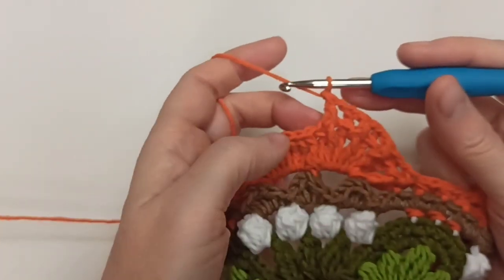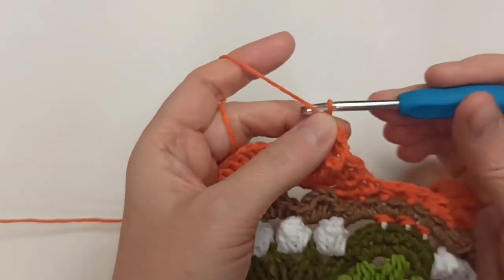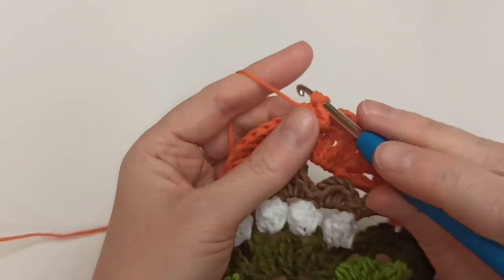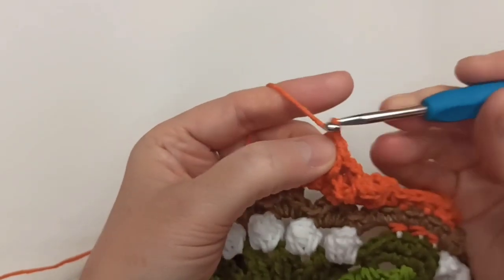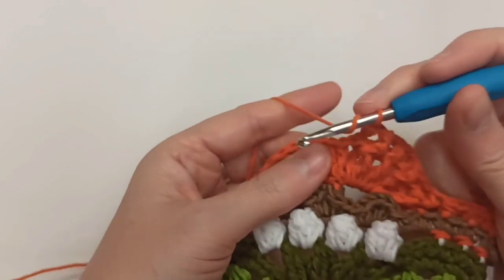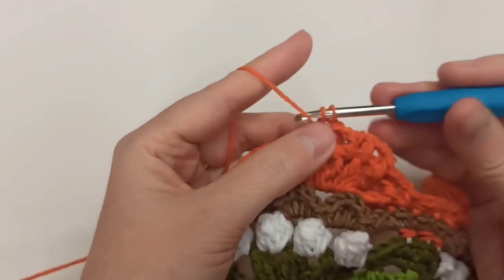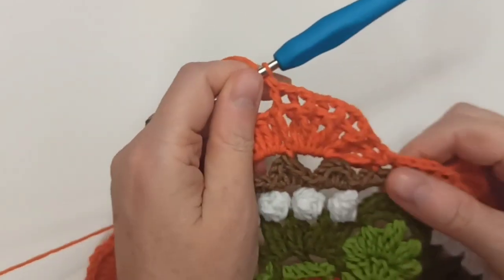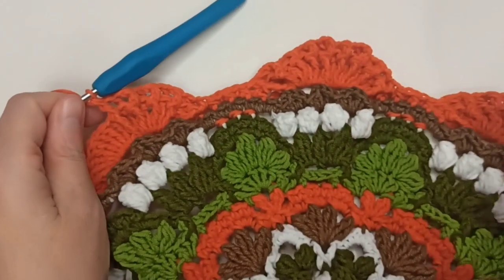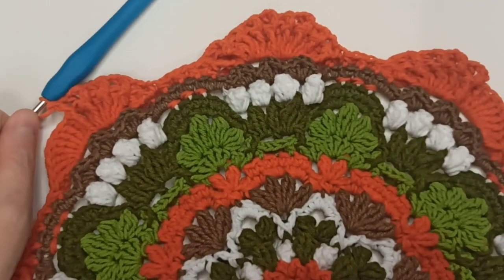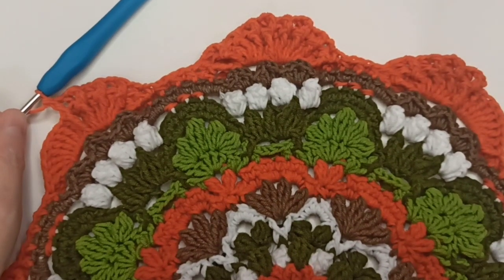Okay, 3 repetitions out of 4, and the last one. Chain 1, back post double crochet around next stitch, chain 1 and front post double crochet around the following one. Okay, 4 repetitions made, and 2 big repeats out of 8 are done.